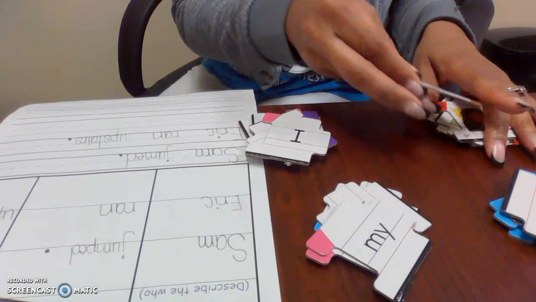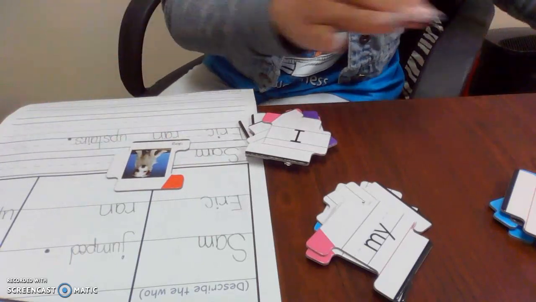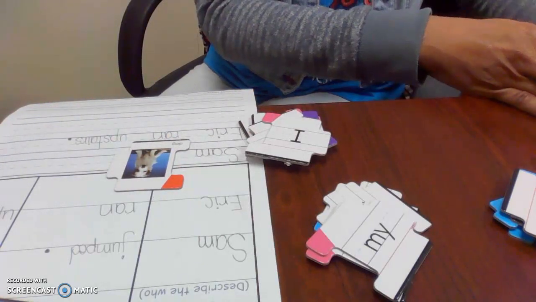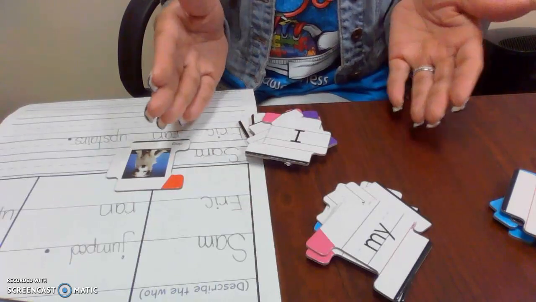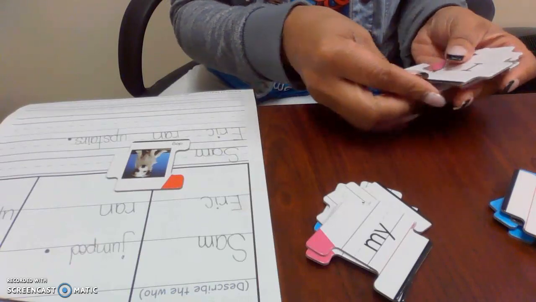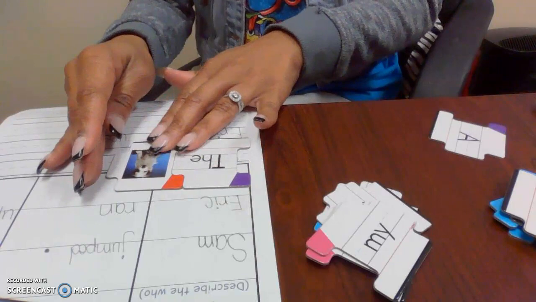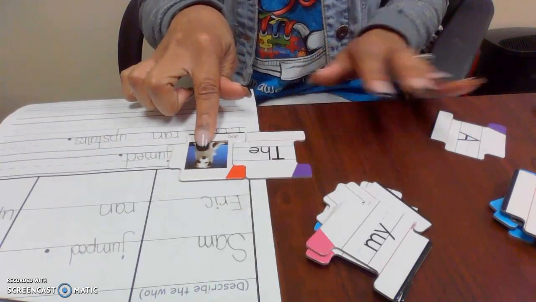I think I want to go ahead and choose dog. So I'm going to place the other ones to the side, but I need to begin my sentence. And I think that I'm going to use the word the or a. And so I think I'm going to say the dog.